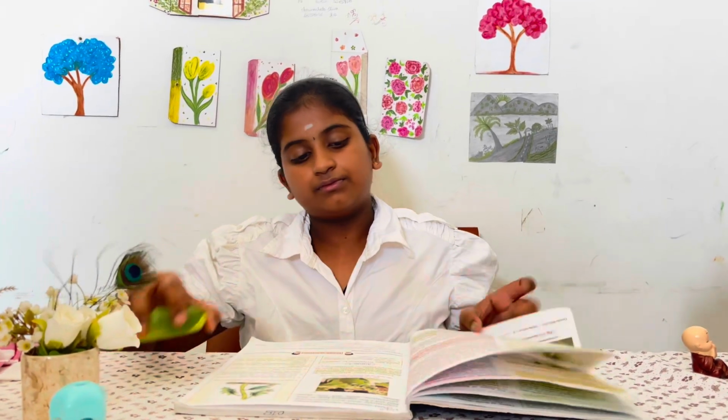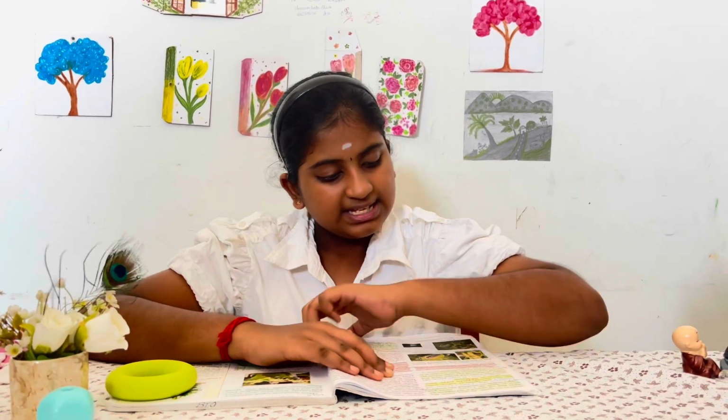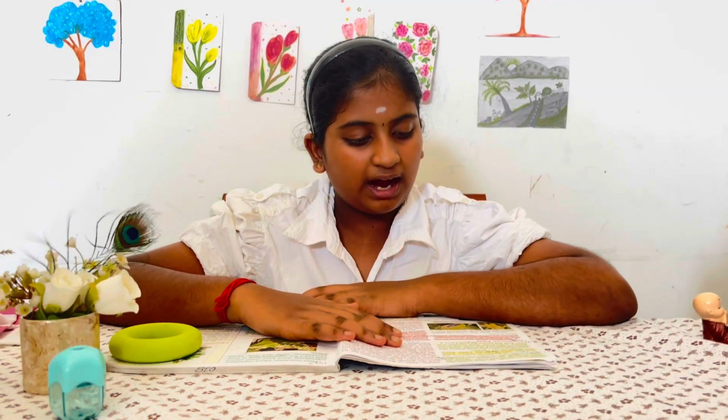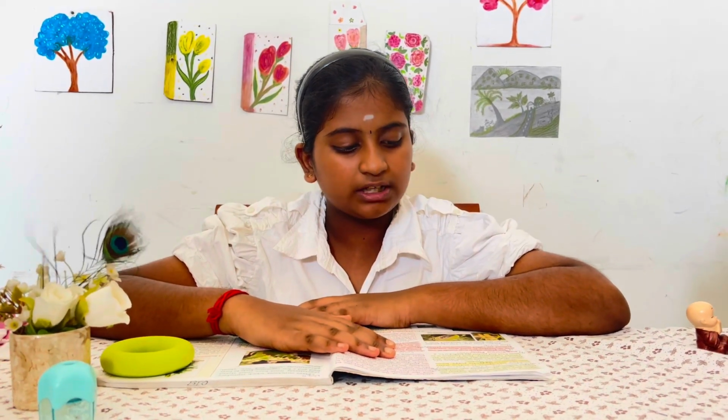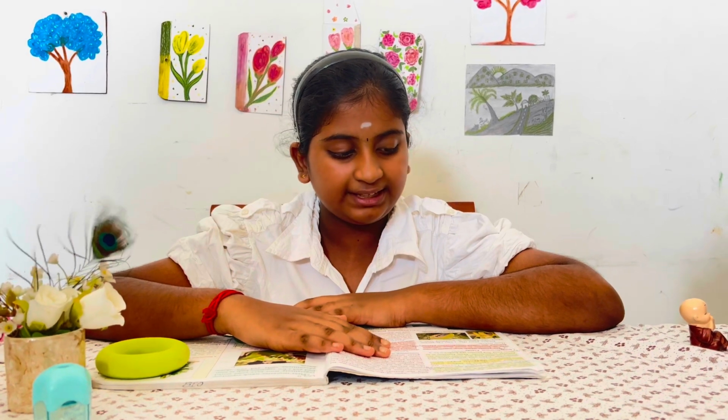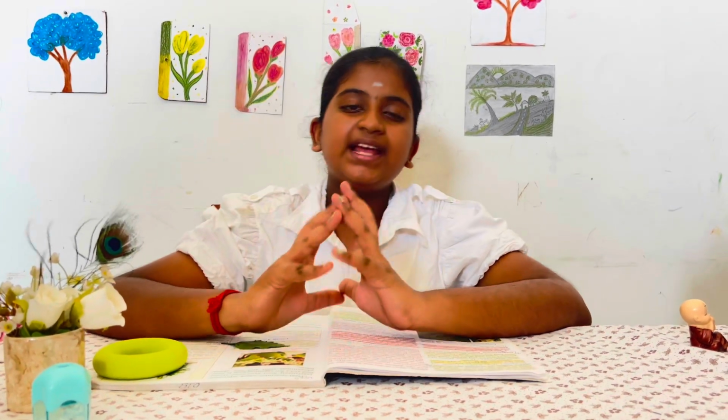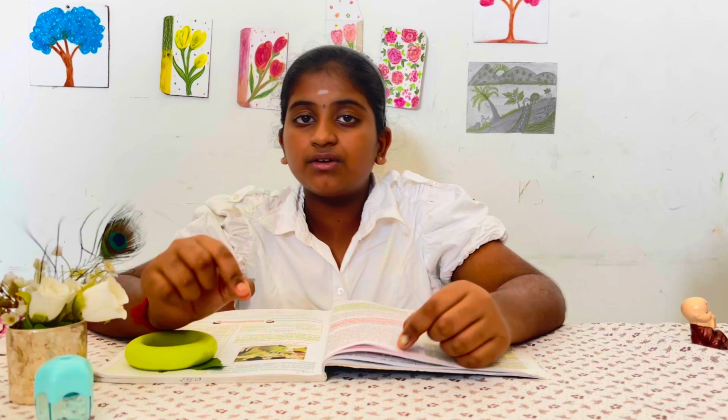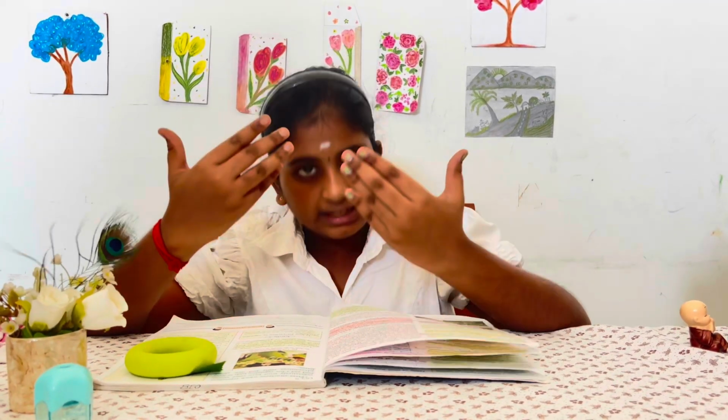Next one, spines. Leaves are modified into spines to reduce water loss, like in cactus, and prickly poppy leaves bear spines on the margin. Spines are mostly found in cactus to reduce water loss. Why? Because in deserts there is no one to come and water the plants, right? So whatever water is already inside, they have spines instead of leaves to reduce transpiration. It is also mostly used for protection from wild creatures or human beings.